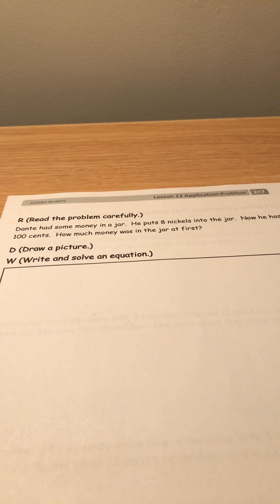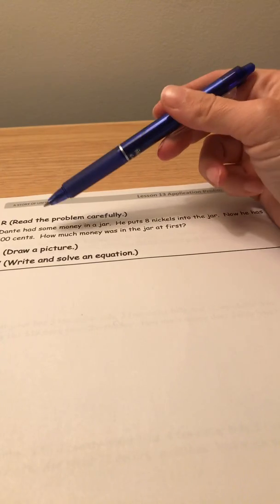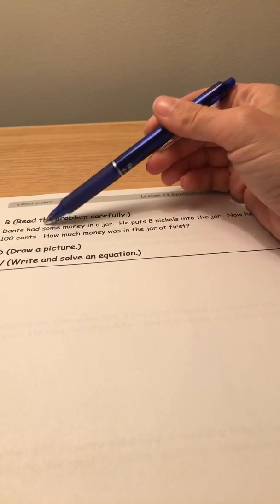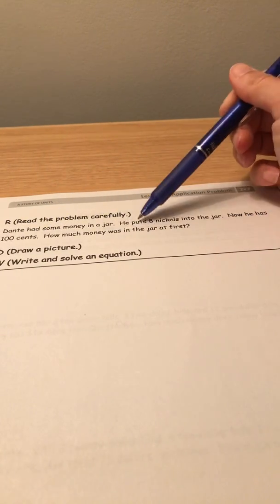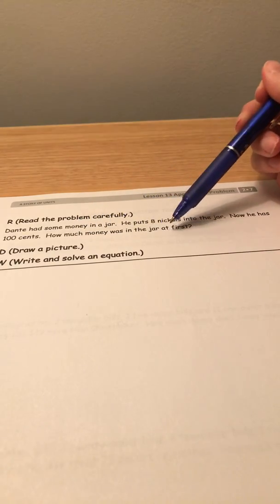It's Miss Pridmore's grade 2, module 7, lesson 13, application problem. Let's get it started. Read the problem carefully. Will do. Dante has some money in a jar. He puts 8 nickels into the jar. Now he has 100 cents. How much money was in the jar at first?